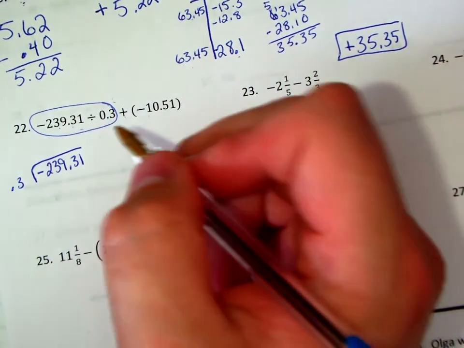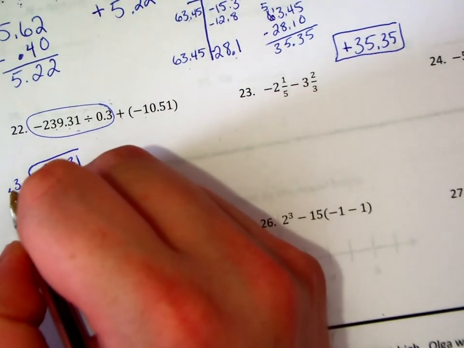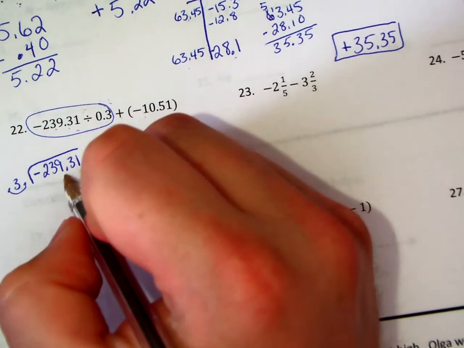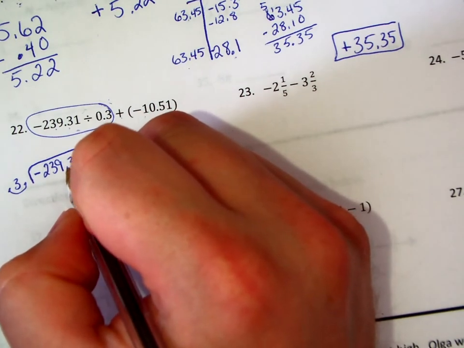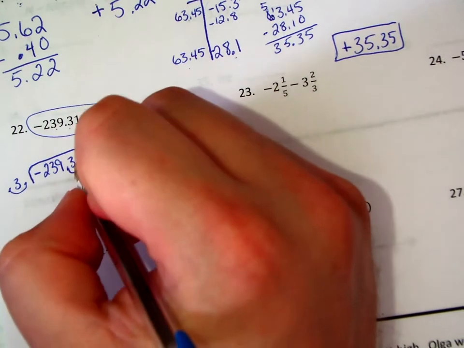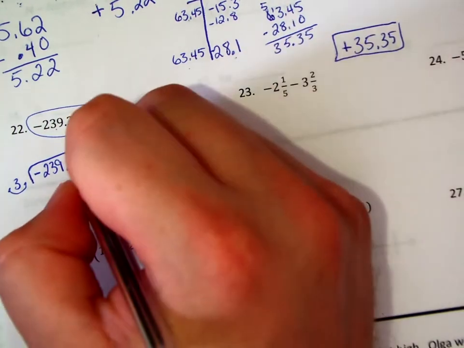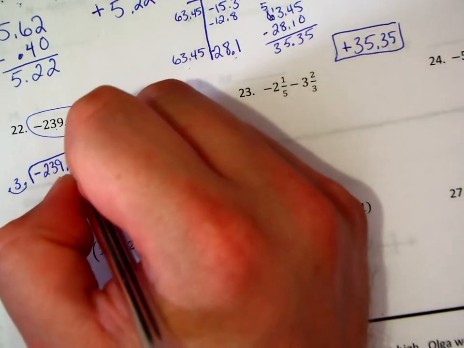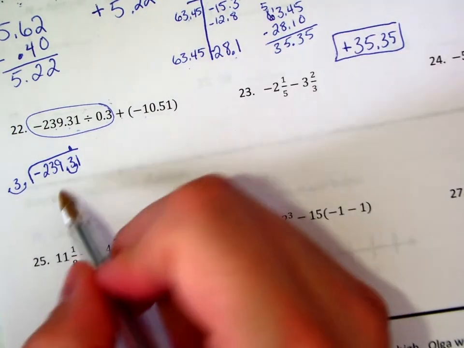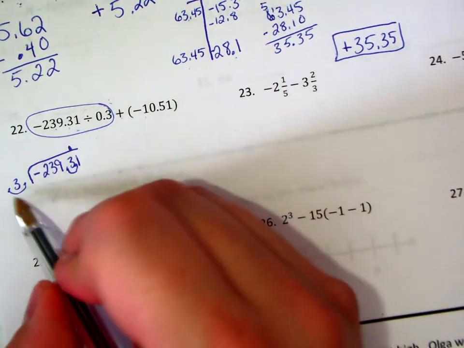And hopefully by now you're already remembering that you need to move this decimal over one place, because we divide by a whole number always. And so I'm also going to move this decimal here over one place. And before I forget where my decimal place is, which I've seen a lot happen in class, I'm going to bring it up. So now we can start our long division process.